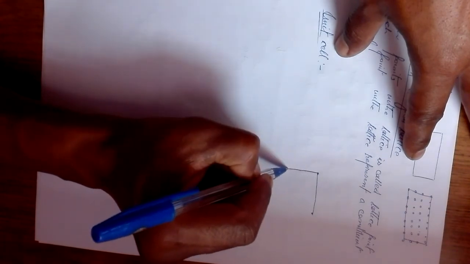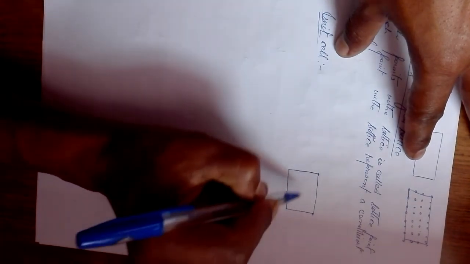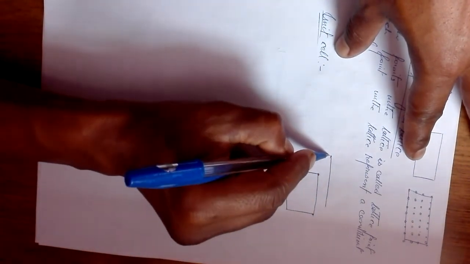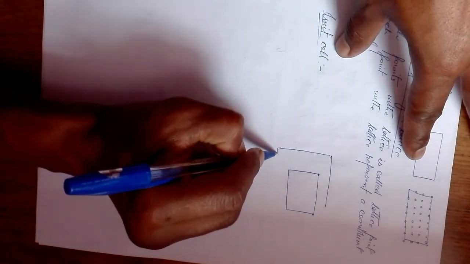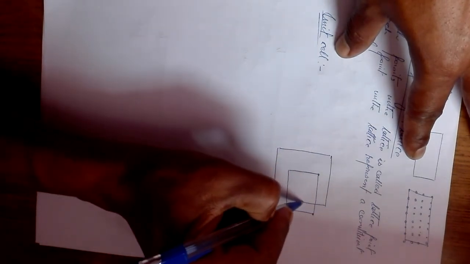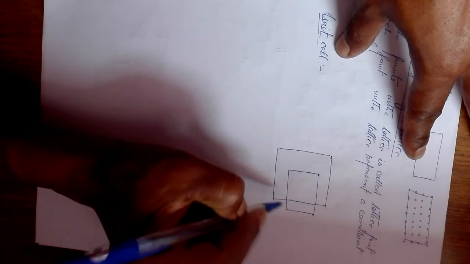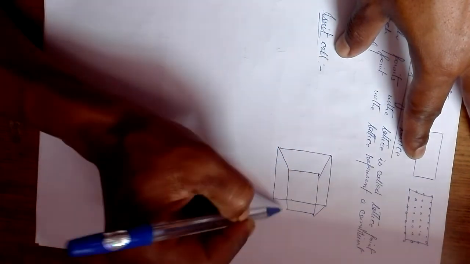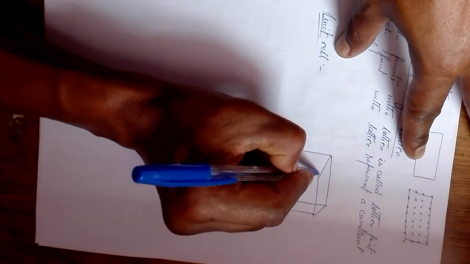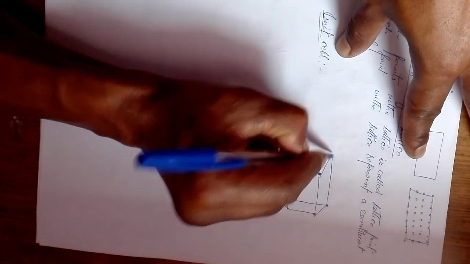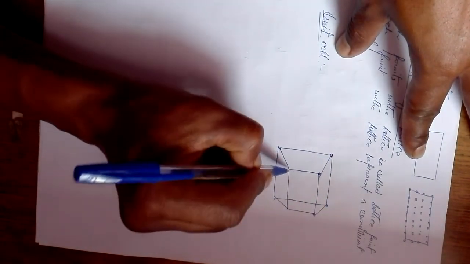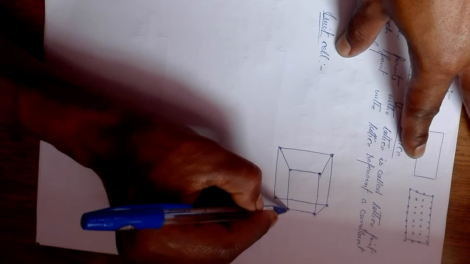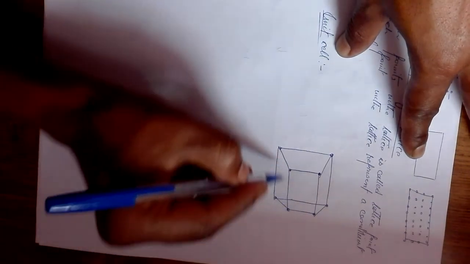I'm gonna draw this point first. Okay, now please keep in mind that this dot that I have drawn here represents a constituent particle.